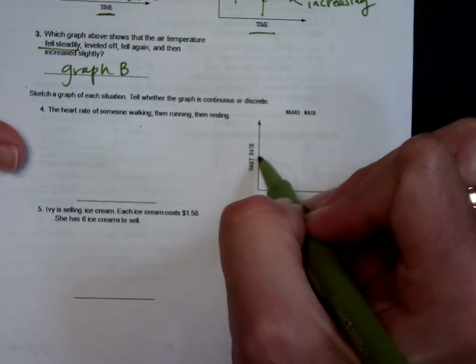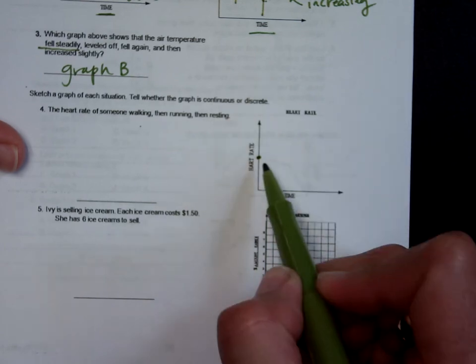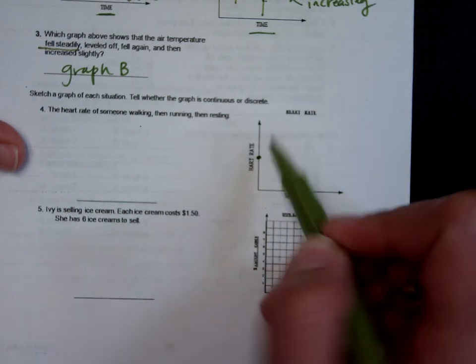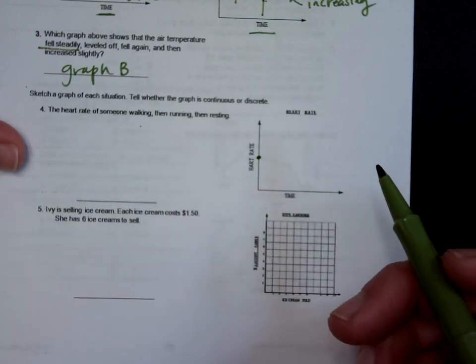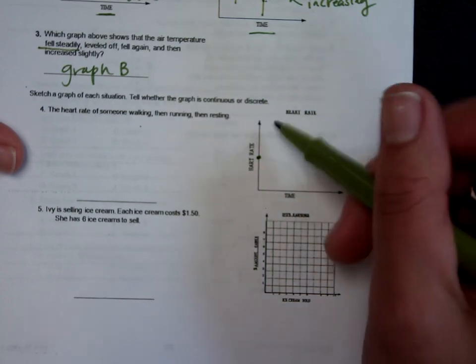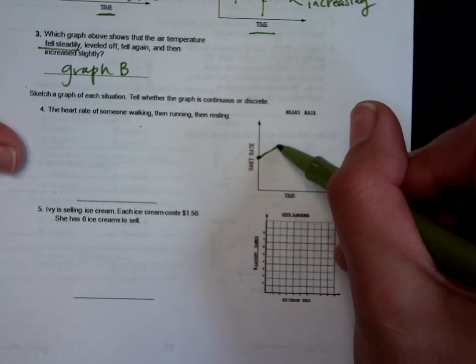Okay, so your heartbeat, it starts somewhere in the middle, right? When you're just sitting around, it's 70, 80 beats per minute, right? Okay, so we're going to start in the middle because your heart is already beating before you start, even if you're just watching TV. Okay, now you're going to start walking. So what's going to happen to your heart rate when your muscles start moving, your body's got to start doing some work? Well, it's going to go up, right? Okay, so we're going to go up a little bit. Start walking, it's going to go up.